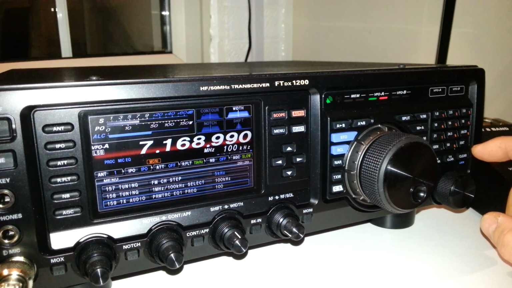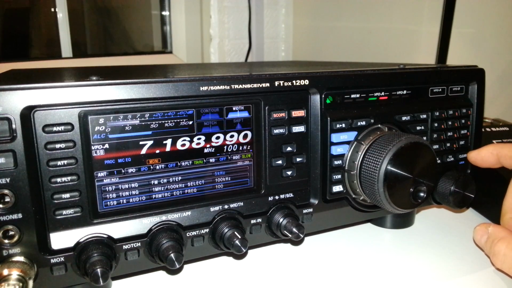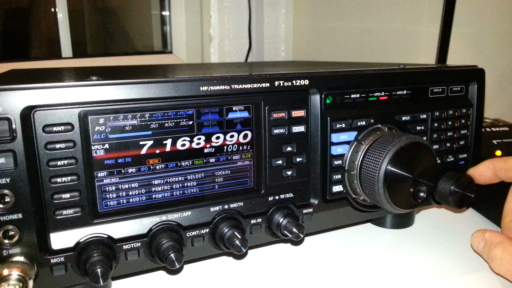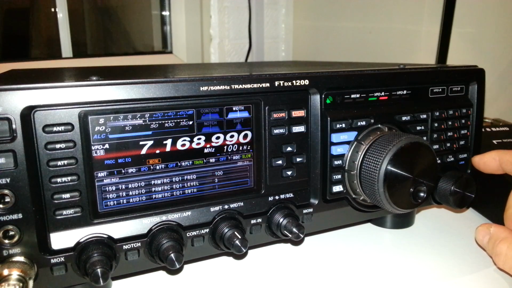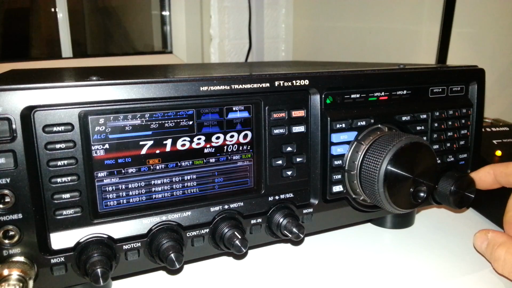Now, menu 159 on the parametric equalizer, EQ1 frequency, we have that on 100. 160, EQ1 level, is set at 3. 161 is set at 1. 162 is set at 800. 163 is at 0. 164 is at 1.